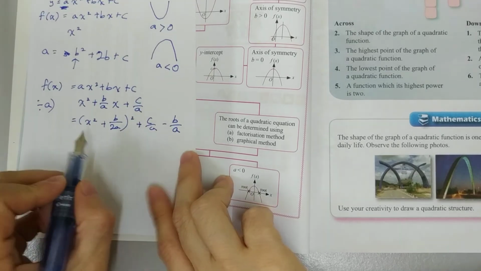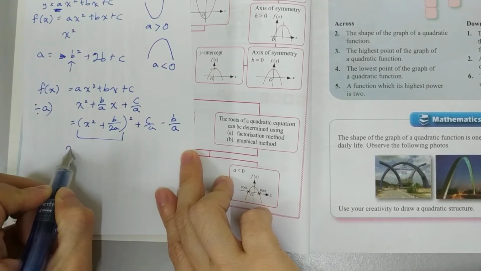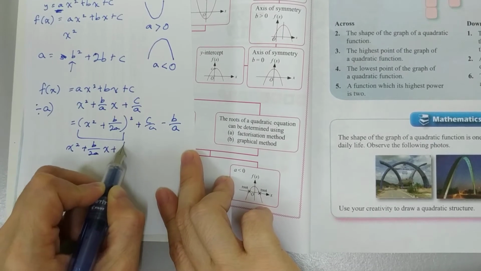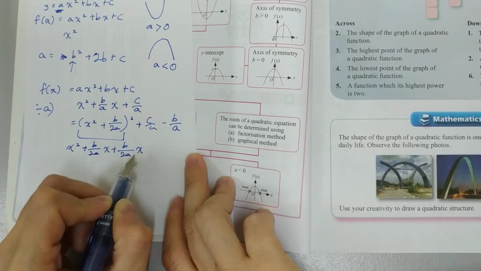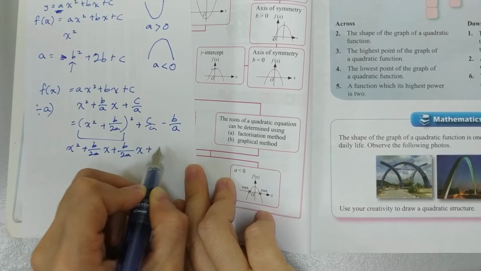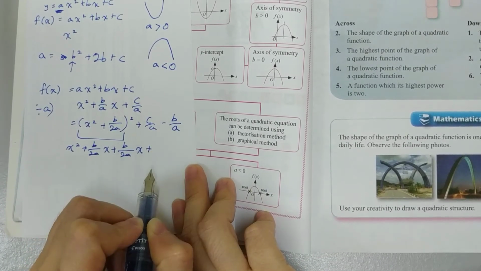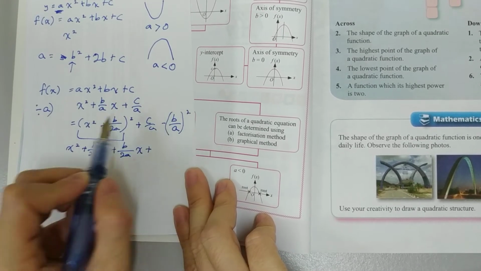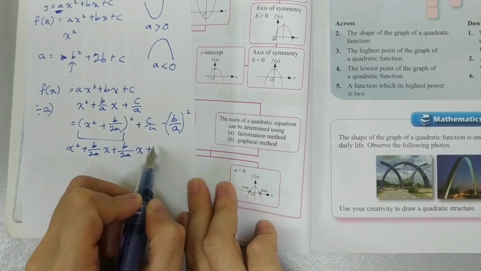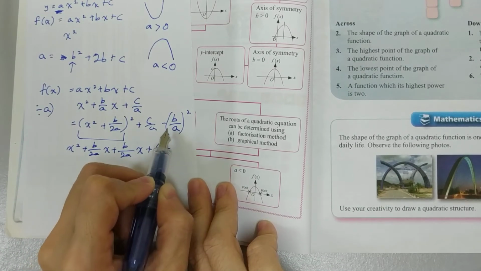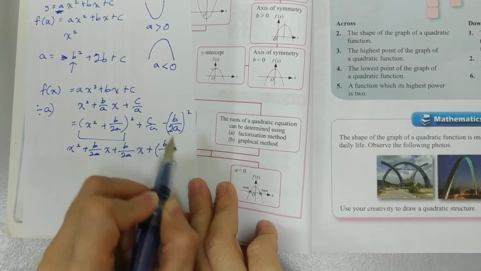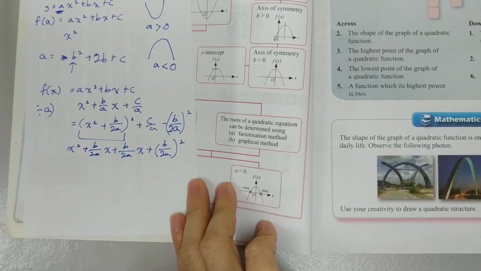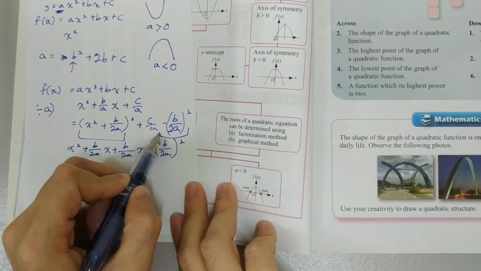Why is it? Because when I open up this bracket, I'll have x squared plus b over 2a times x, plus b over 2a times x again, right? And plus, minus b over a squared. I forgot. Right, so plus b over, not b over a, but b over 2a squared. Alright, so that's why you must minus this thing out.